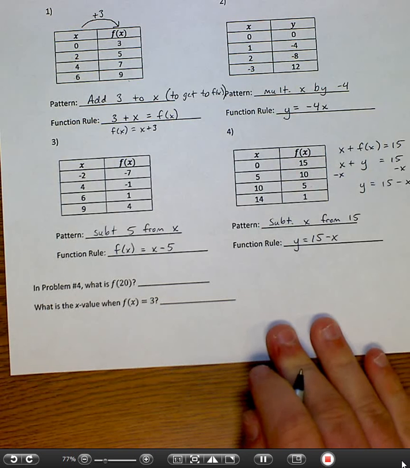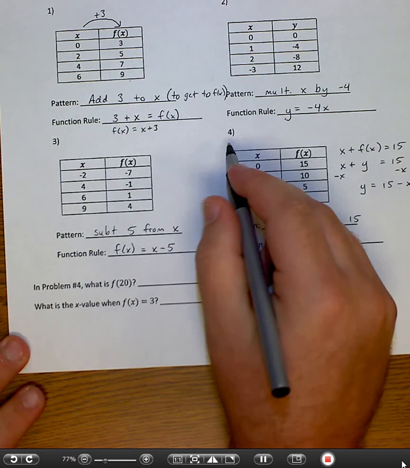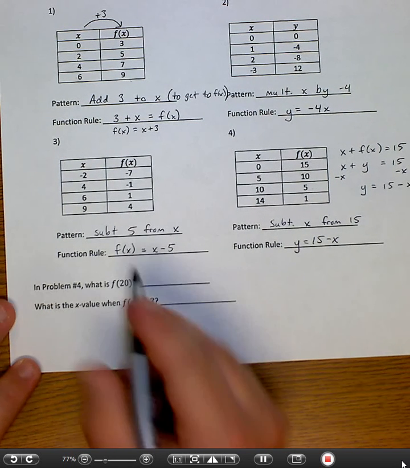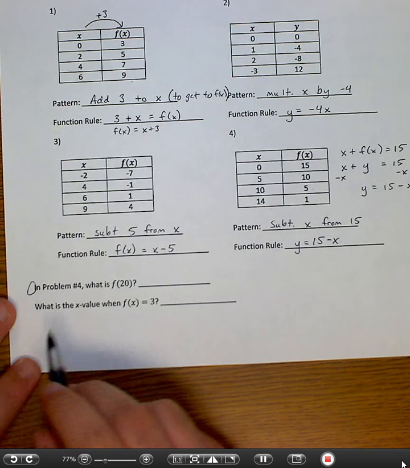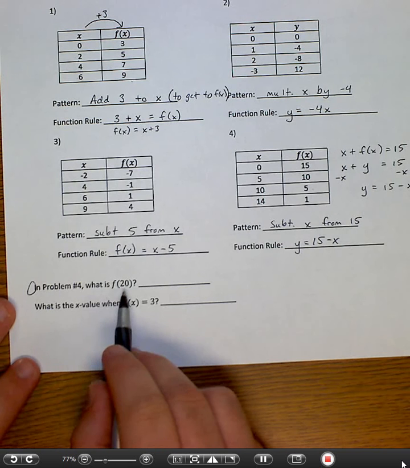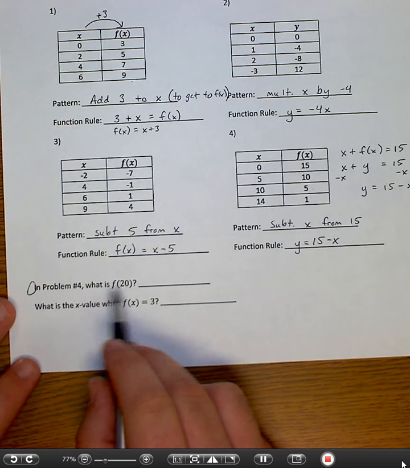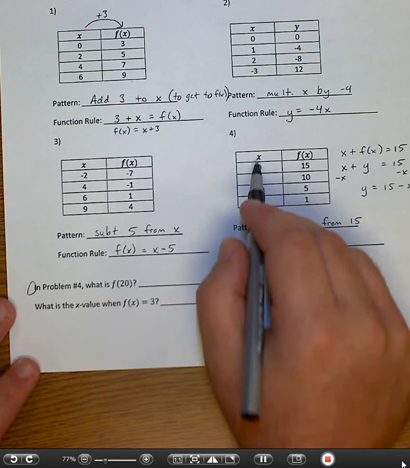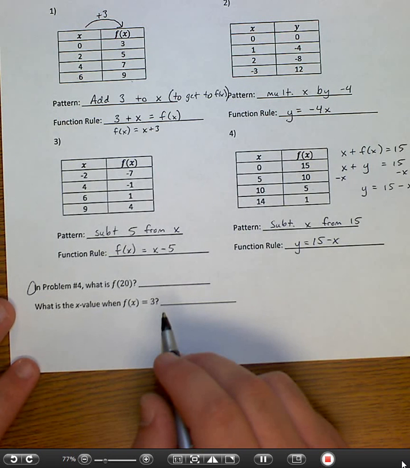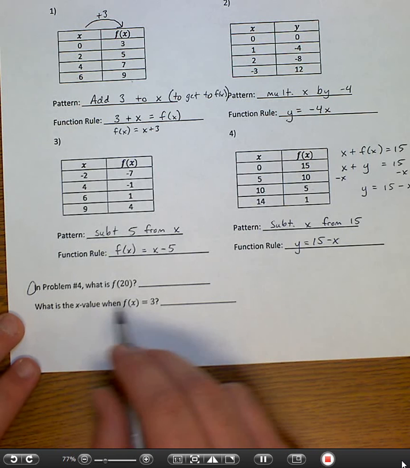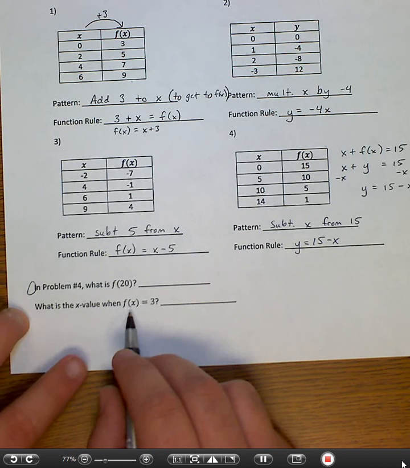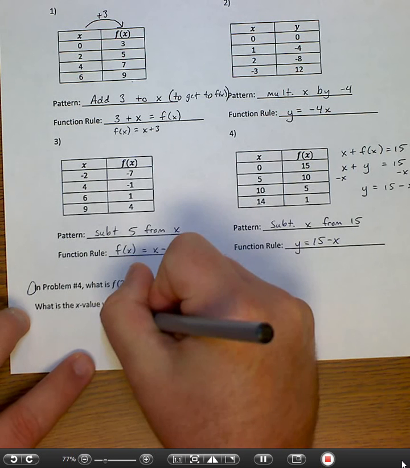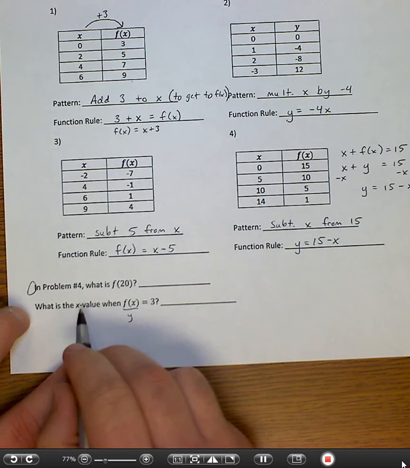Okay, in problem number 4, so in this one right here, what is f of 20? I want you to answer that question. Okay? I'm going to see if you remember how to evaluate a function. Okay? That's a review question right there, using what we did here. Okay? What is the x value when f of x equals 3? Again, we're talking up here. So f of x is like y, right?